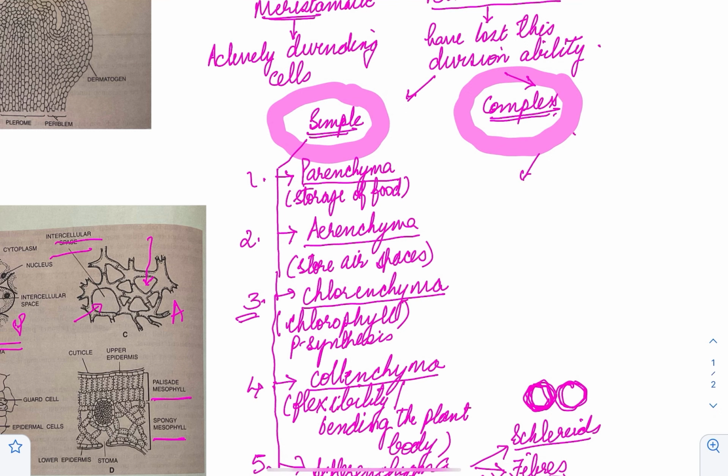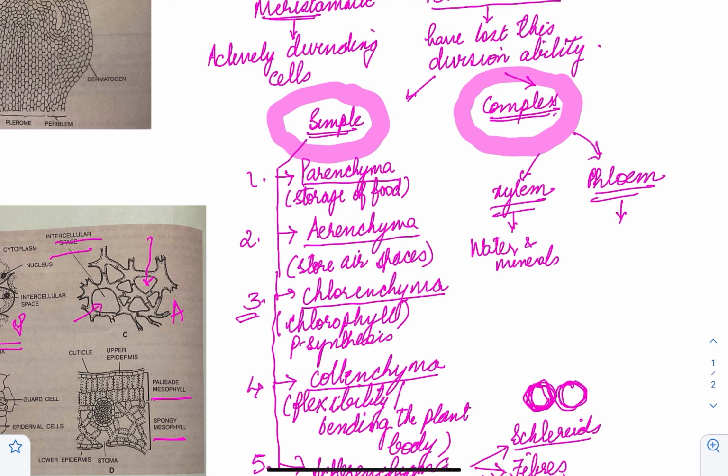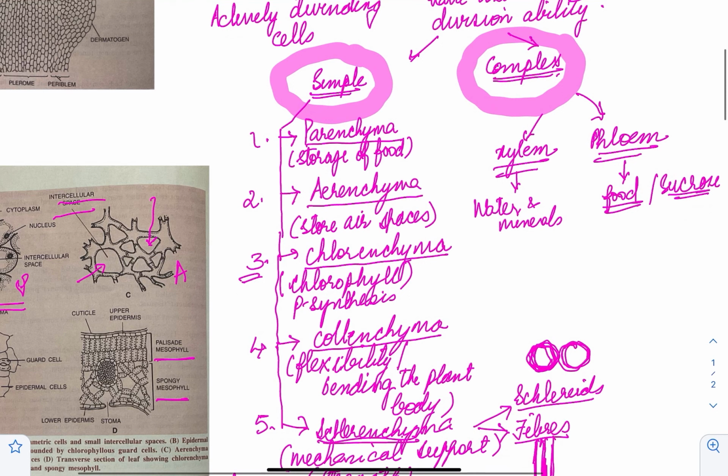So you have two categories under it. One is xylem and the other one is phloem. Now, if you recall back, xylem tissue is involved in conduction of water and minerals in the plant body, and phloem tissue helps in conduction of food throughout the plant body, prepared food which is in the form of sucrose, right? So this is how they are helping in conduction of food, and collectively these are called vascular tissues.